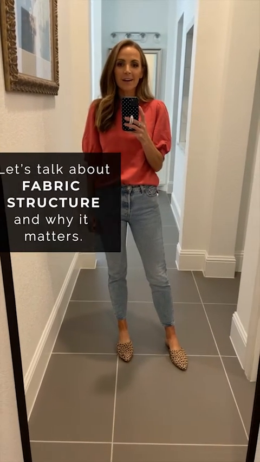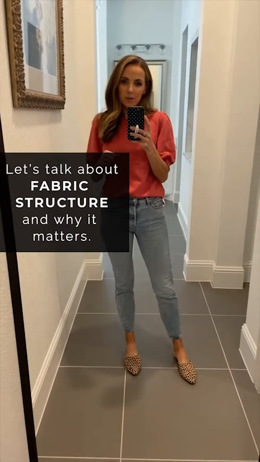Colors with Merrick. Today we are going to talk about fabric structure. So this is what the blog post is about today.